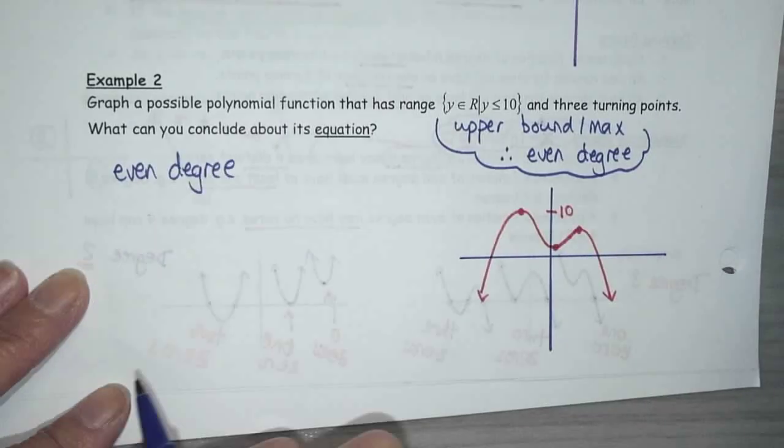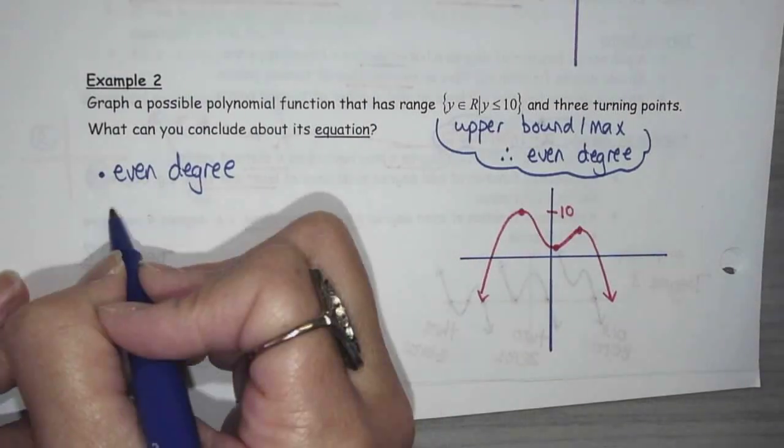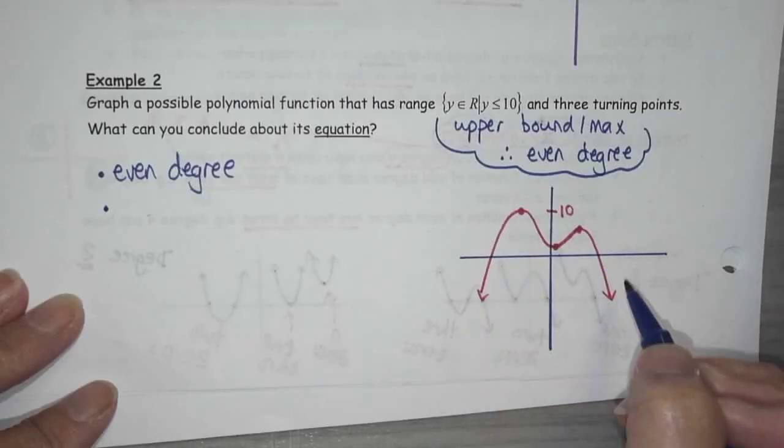Okay, we already know that. So what do we know about that? We know that it's an even degree for sure. What else do we know about the equation? Well, we said here that it opens down, right?